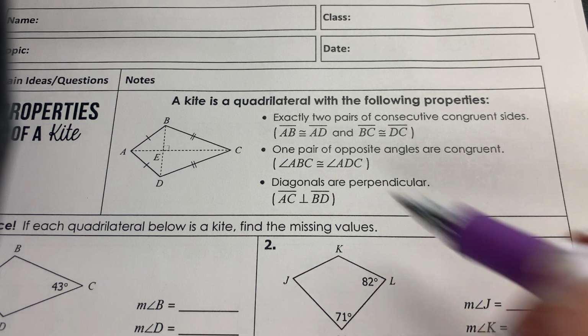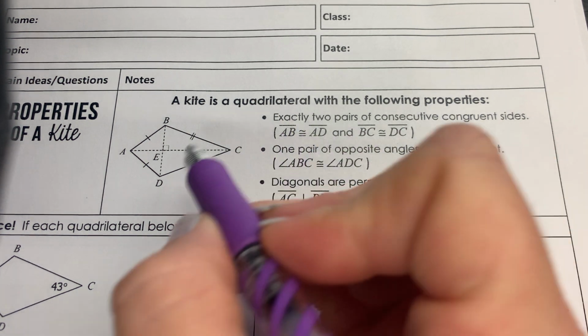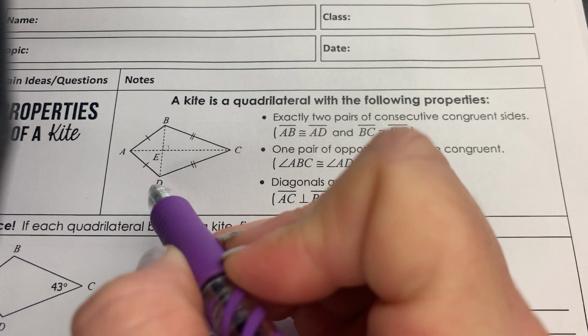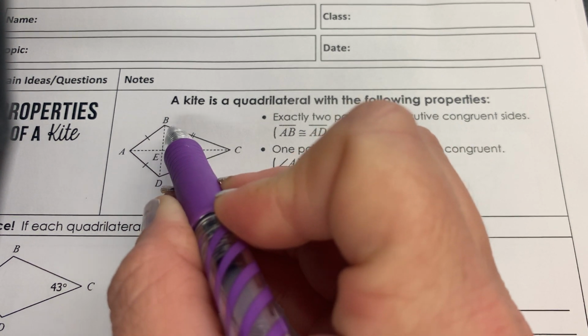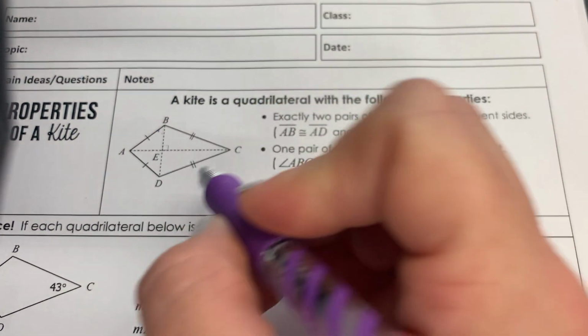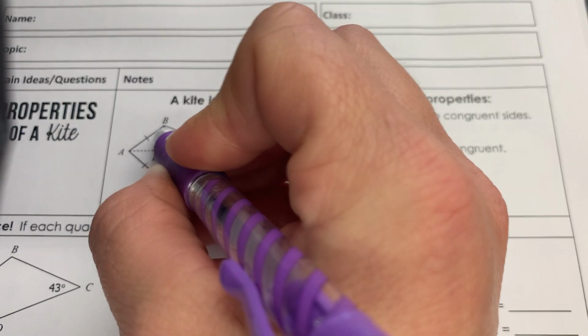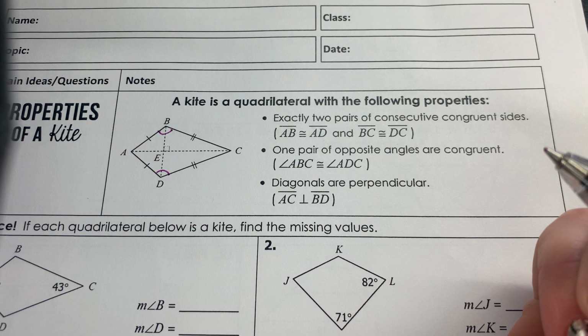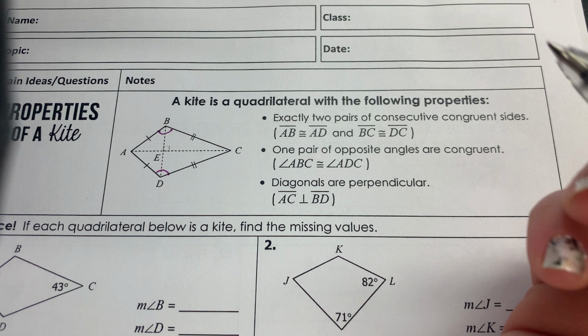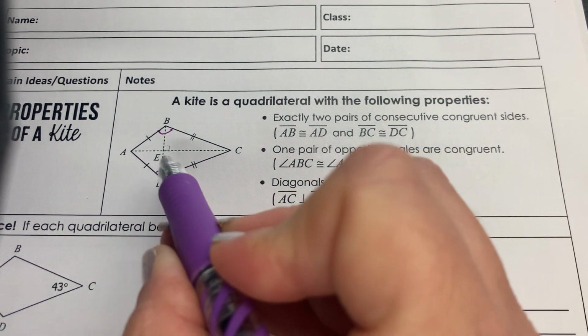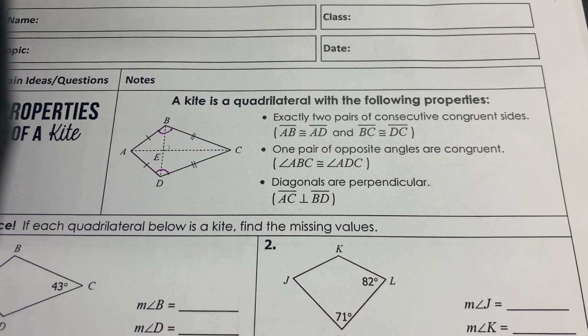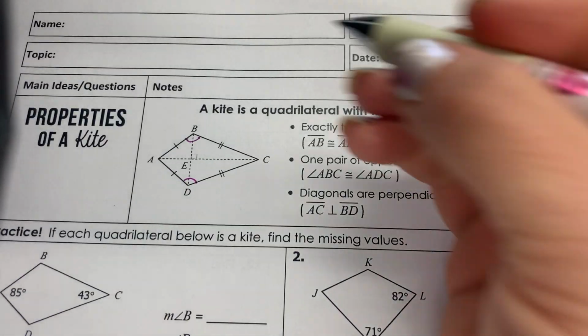1 pair of opposite angles. Now it tells you, but where the 1 tick mark and the 2 tick mark meet right here, those are going to be the ones that are always the same on a kite. And then the diagonals are perpendicular, which means 90 degrees, and you can see that they have the little square right there.